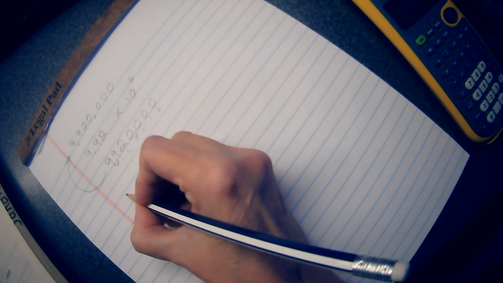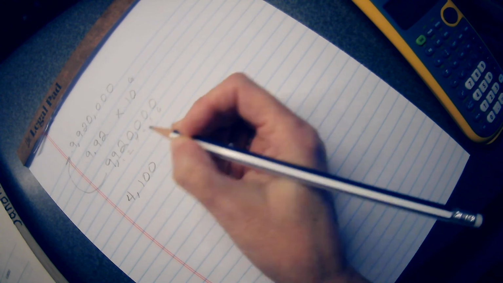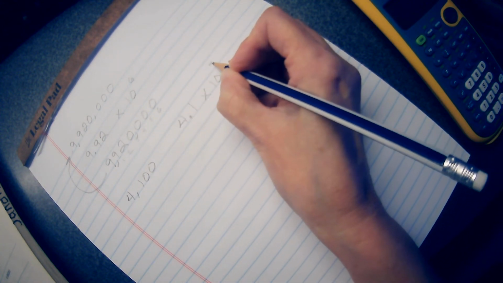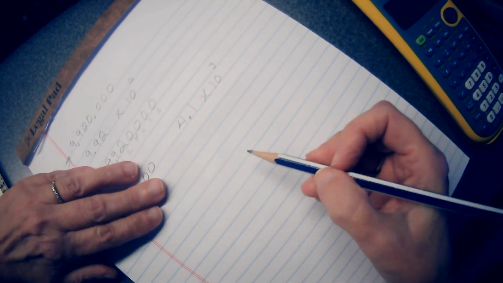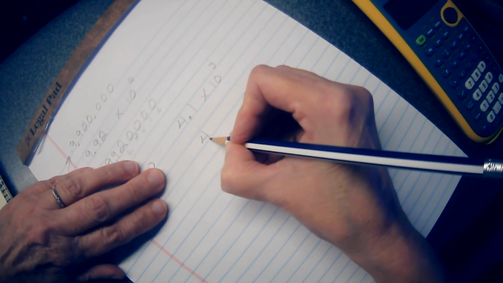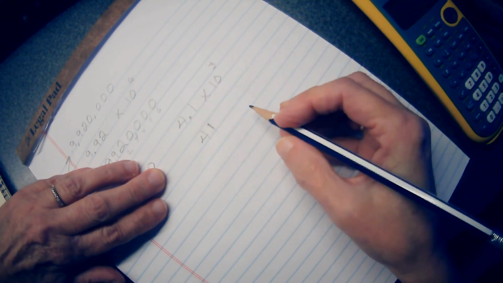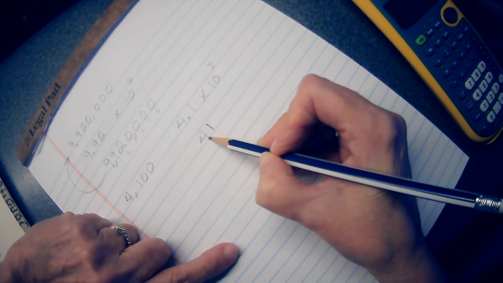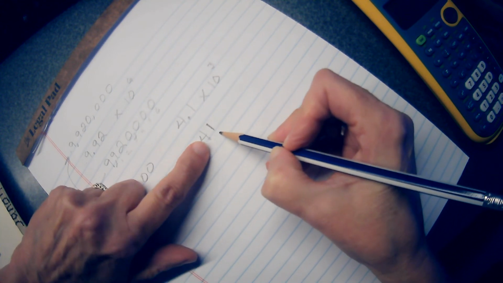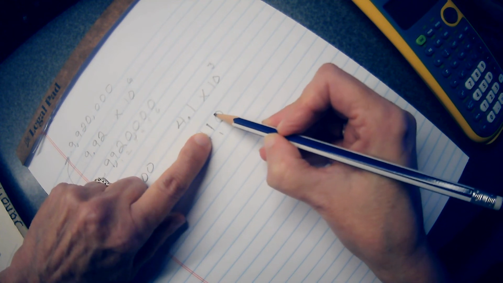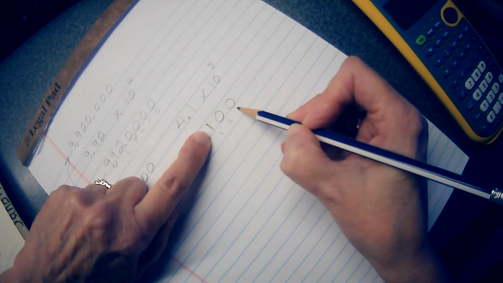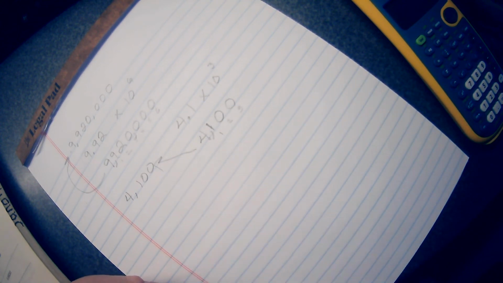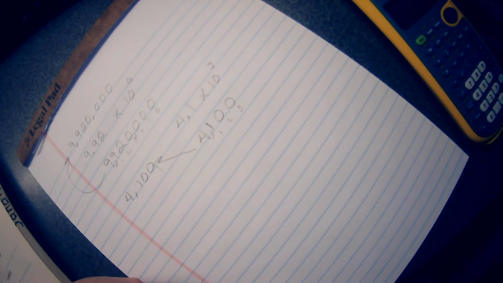If I have 4,100 written in scientific notation, I want to rewrite it back in standard form again. I write my numbers, and I have to have 3 places after my first whole number. So I already have 1 place, 2 places, 3 places. 1, 2, 3, comma. There we go. Same thing again.